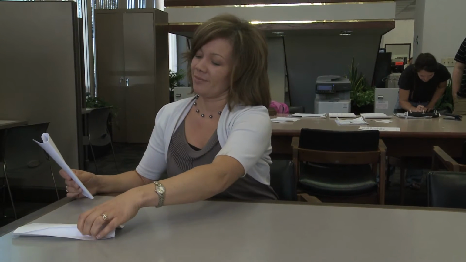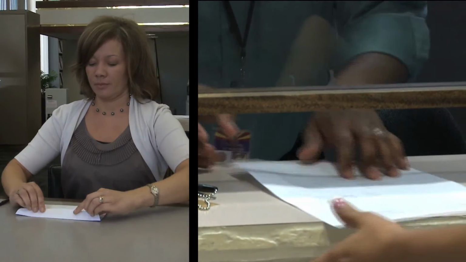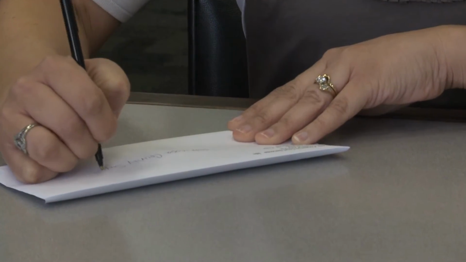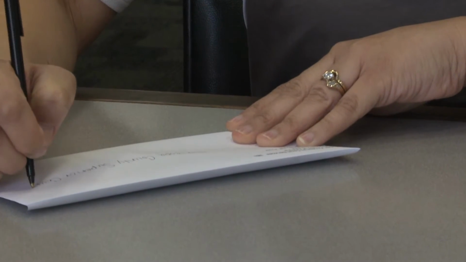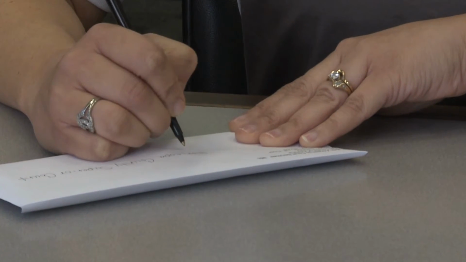Mail one of the date stamped copies of the application and affidavit for default to the other party on the same day you file the papers with the Clerk of Court. Keep the other copies for your records. The application and affidavit for default must be mailed. Hand delivery is not acceptable by the law.